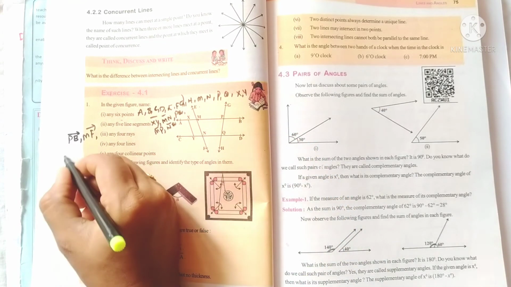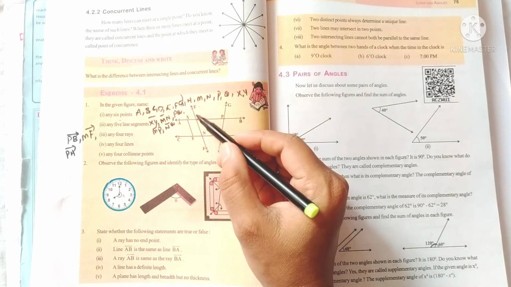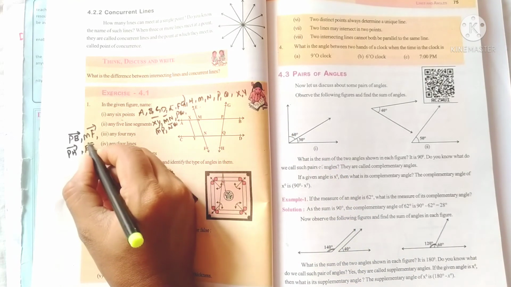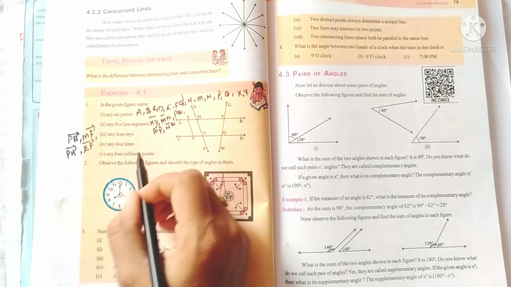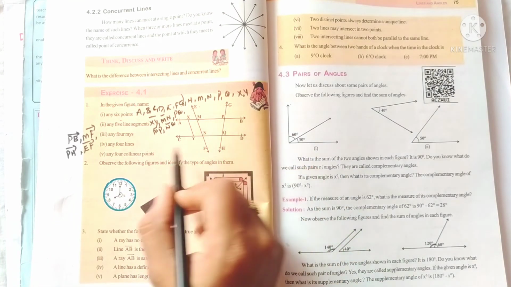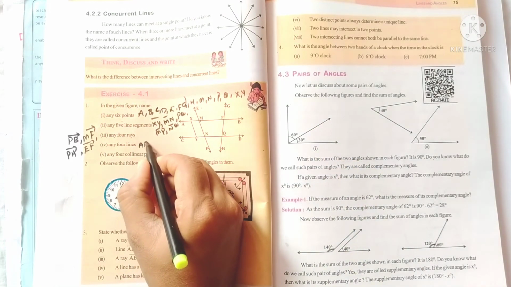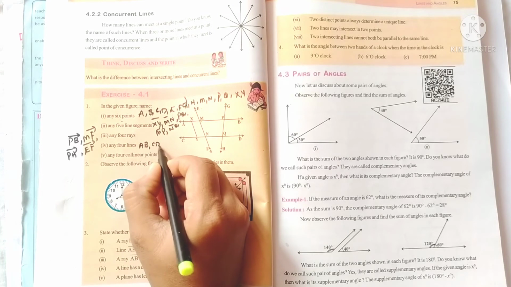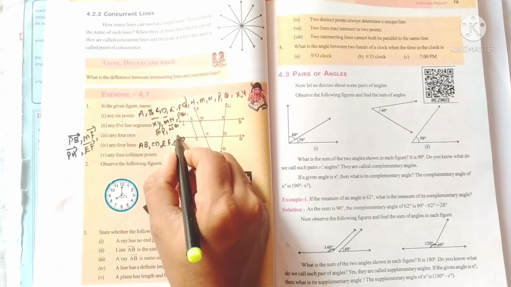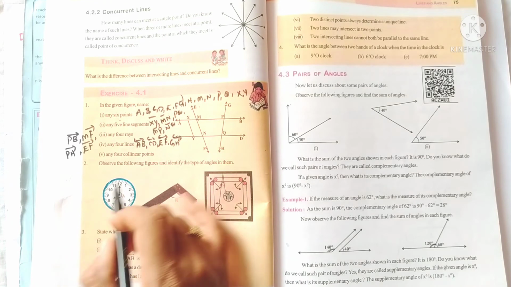Similarly PH and EF also. Like this you can write any four rays and any four lines. So here A, B, C, D, E, F, G, H are the lines, and we should write the symbol of line on those letters.